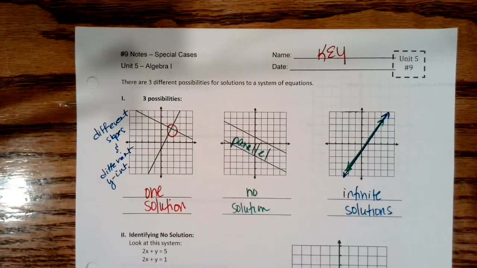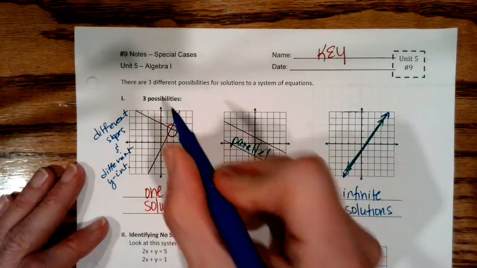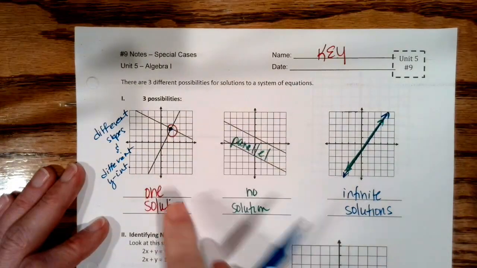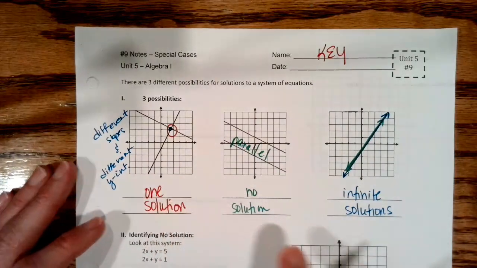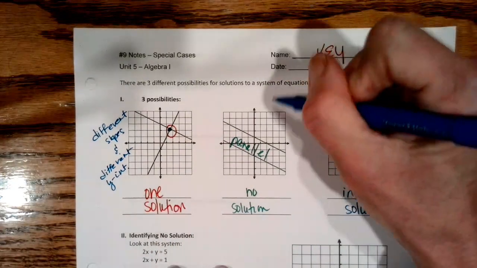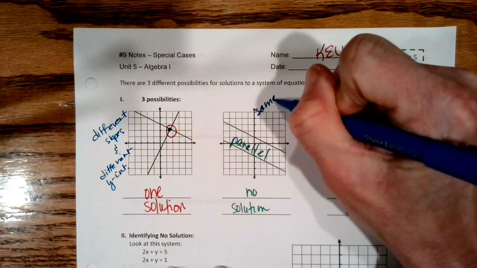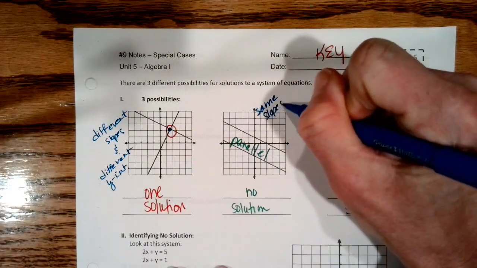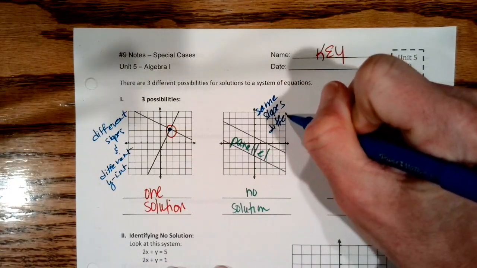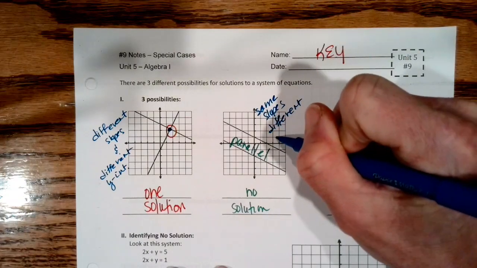If you have 2 lines with different slopes and different y-intercepts, they're going to cross at one point and have one solution. Sometimes you have lines that have the same slopes but different intercepts.